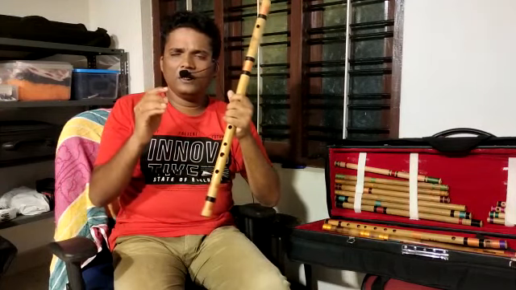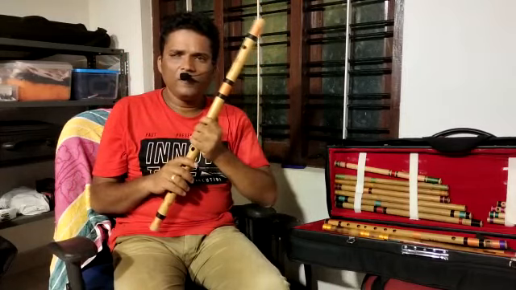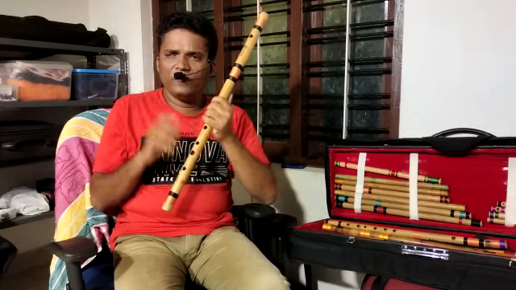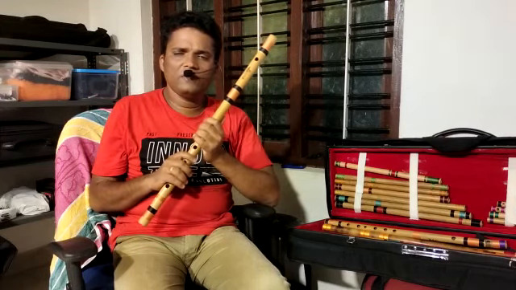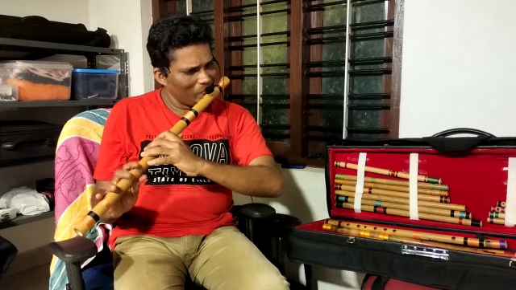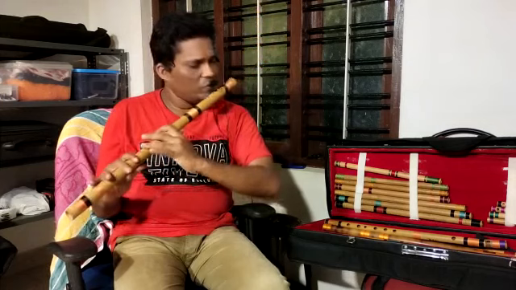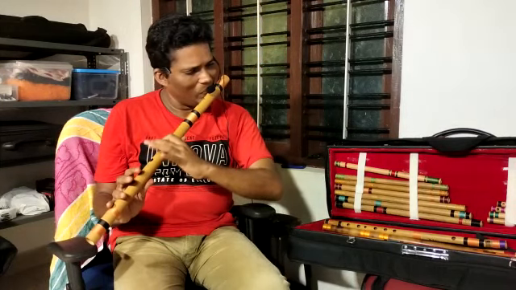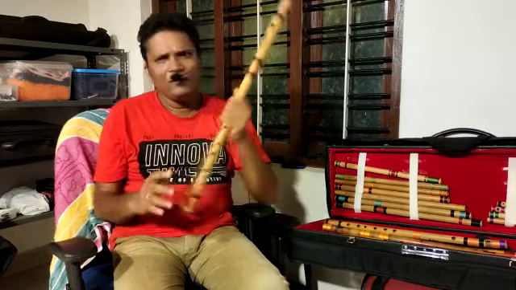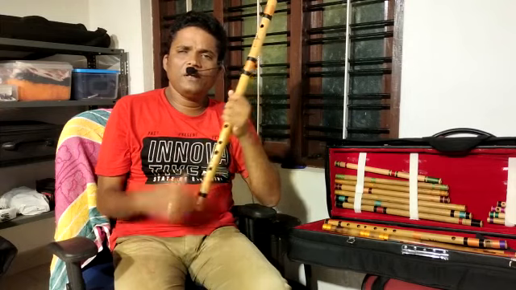I think it is similar to the Western key flute's notes, and we can play some film songs on this flute, like this. We can also play Western music and many types of Hindustani music.